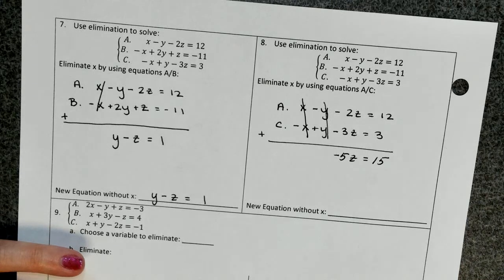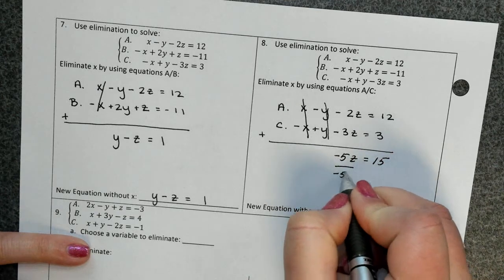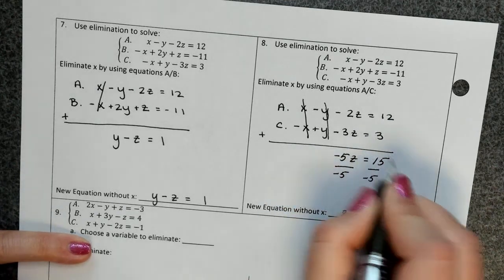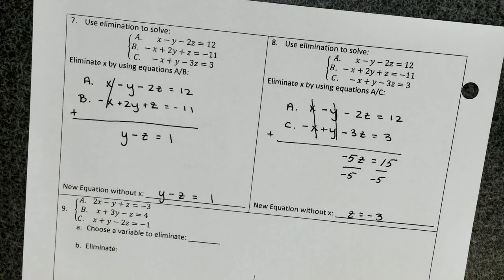What does z have to be? It has to be negative 3. So divide both sides by negative 5 and find that z is negative 3. Could you leave it negative 5z equals 15? Yeah, but let's just find z since we're already right there.